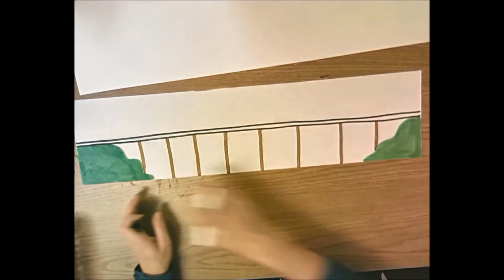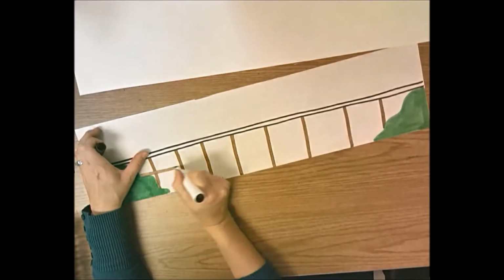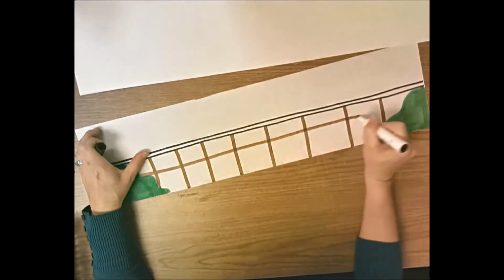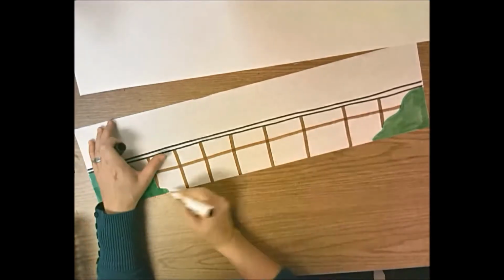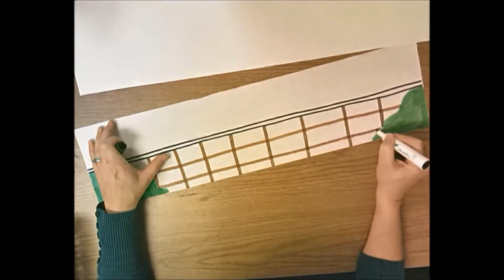And I want to add horizontal beams going across as straight as possible. Maybe one or maybe two at the most. You don't need more than that. You don't want to draw these lines super close together because then you make a lot more work for yourself.